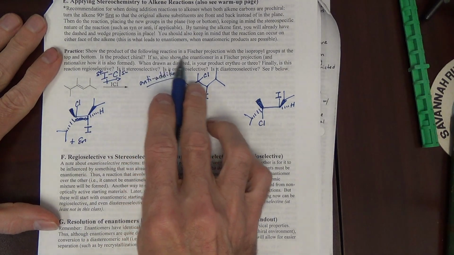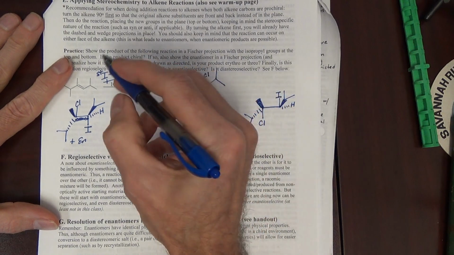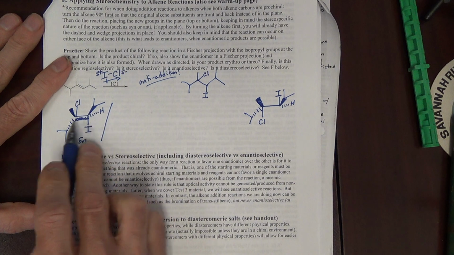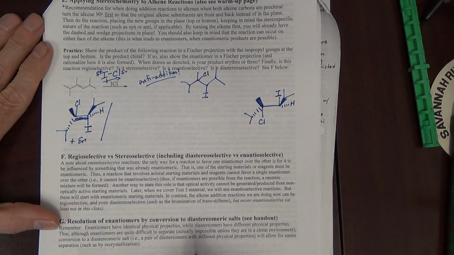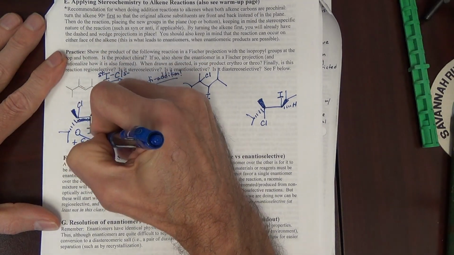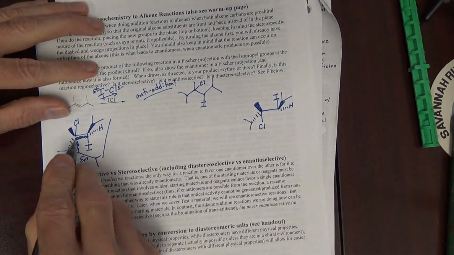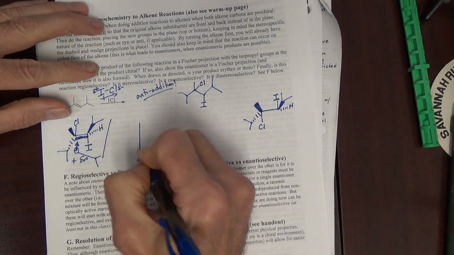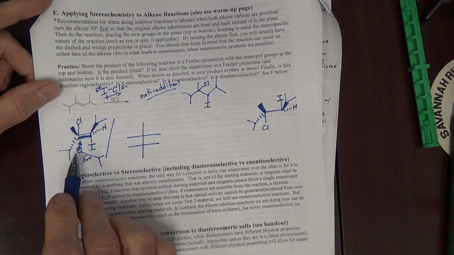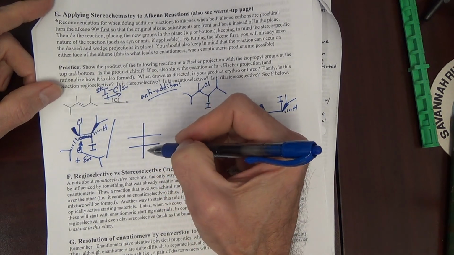We need to show the product as a Fischer projection with isopropyl groups at top and bottom. All right, let's stand on the ground over here. Either side will have an isopropyl group at the bottom and one at the top. If I'm over here, let me stand here and look through here. And with the chlorine going away, I have two chiral carbons adjacent to each other. So I have a crosshair with two chiral carbons adjacent to each other.